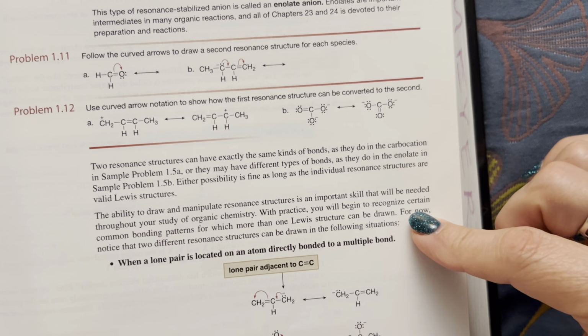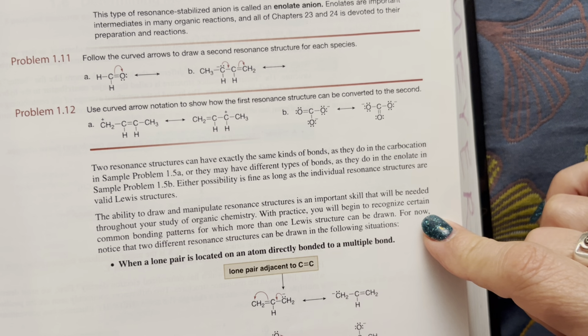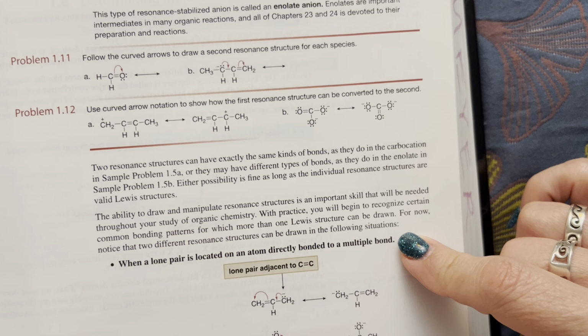Okay, we'll keep going. The ability to draw and manipulate resonance structures is an important skill that will be needed throughout your study of organic chemistry. With practice, you will begin to recognize certain common bonding patterns for which more than one Lewis structure can be drawn. For now, notice that two different resonance structures can be drawn in the following situations. Okay, so let's take a look at these more closely.